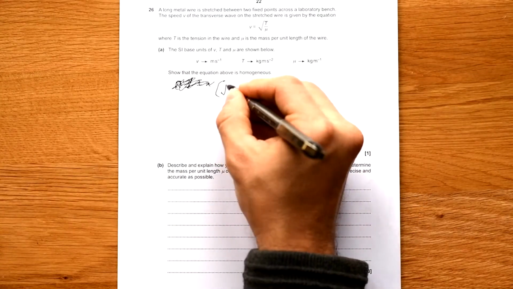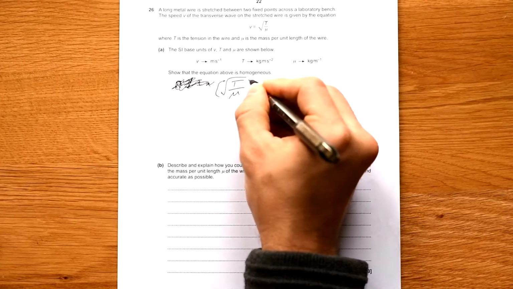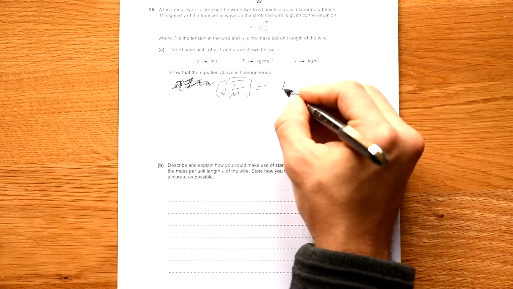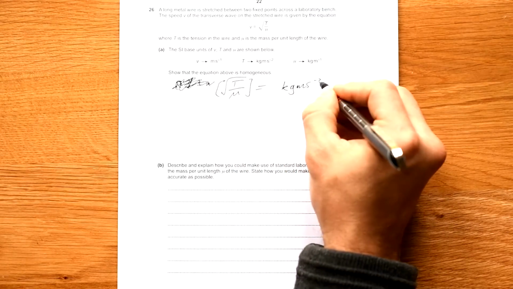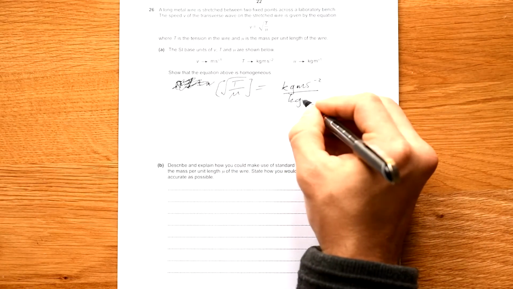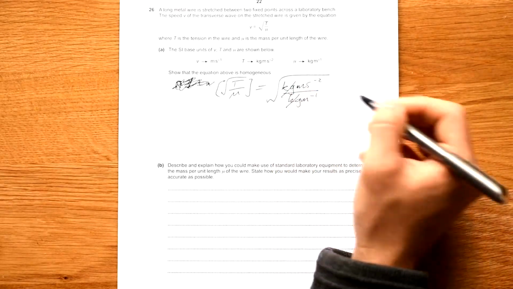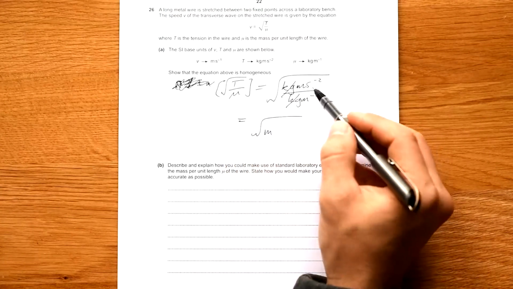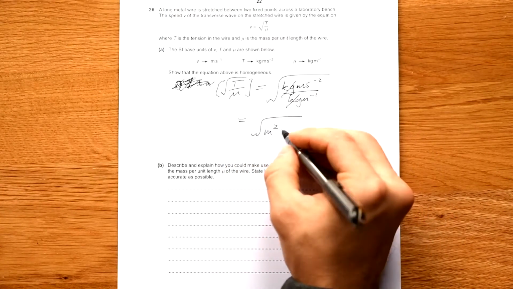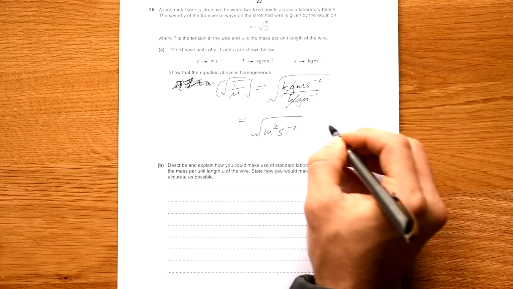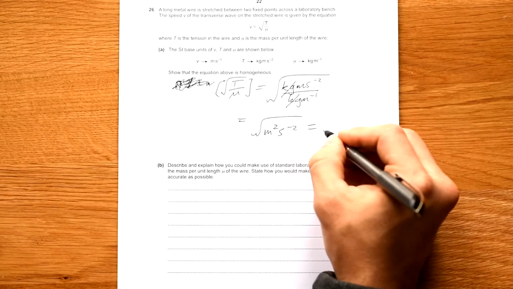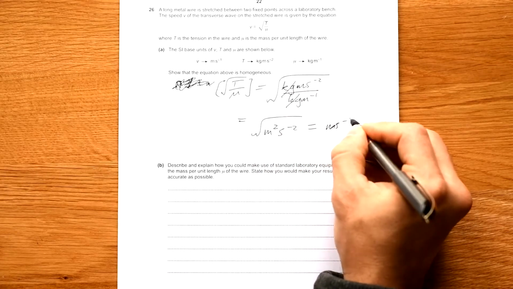So the units of root T over mu is equal to kilogram meters per second squared divided by kilogram meters per second, square root of all that. Kilograms cancel. We divide by m to the minus 1, that means that we are squaring, so meters squared per second squared, and that just gives us meters per second.